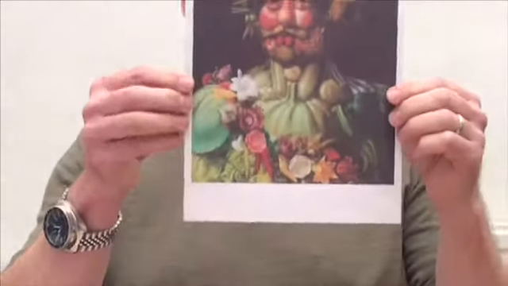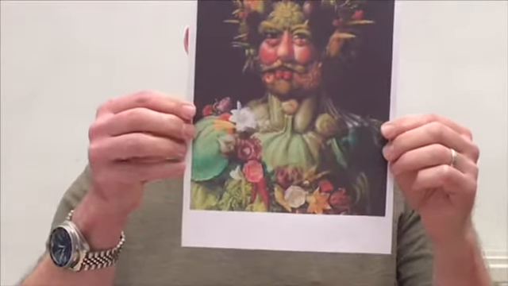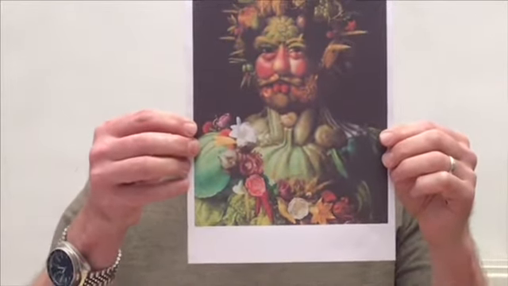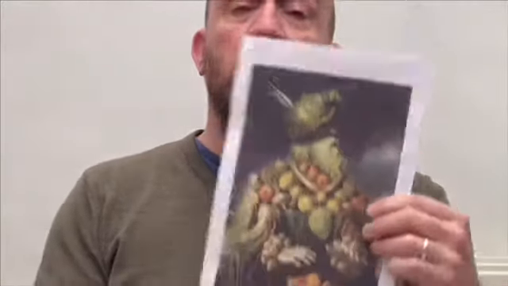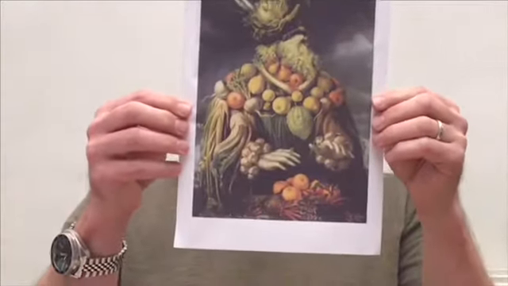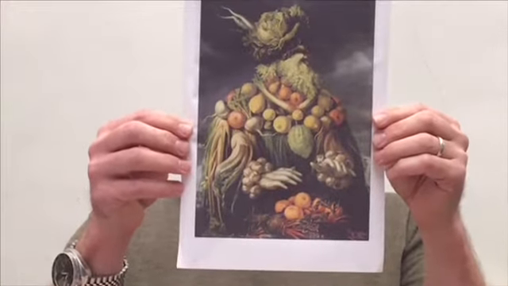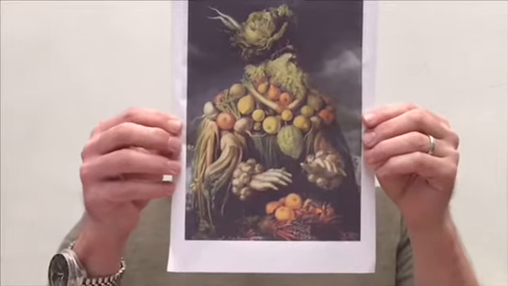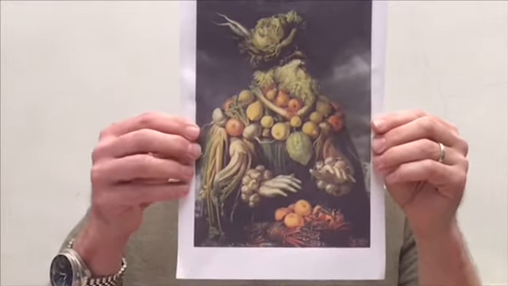And we have another one here that he has used to create the illusion of a face through different flowers and plants. Okay, and finally we have another one here where he's used different fruits to create the illusion of a face. And we know that he used animals and books to create the illusion of the face.